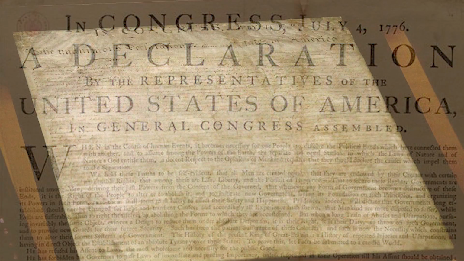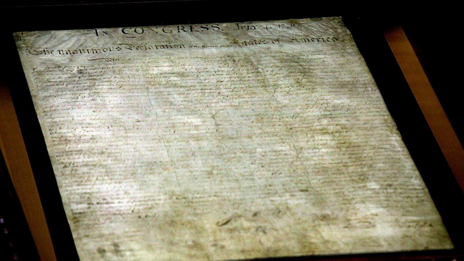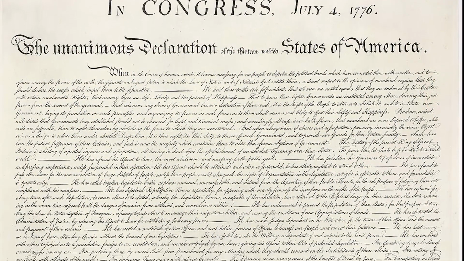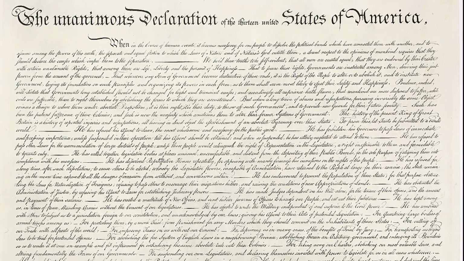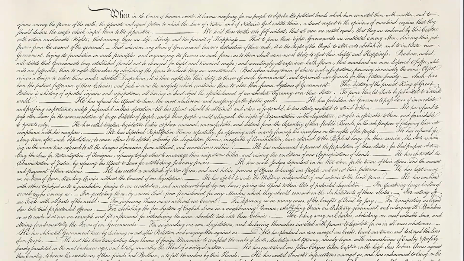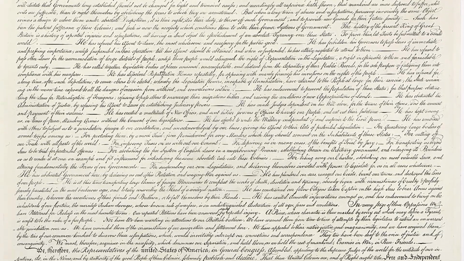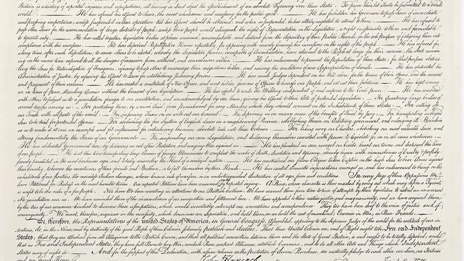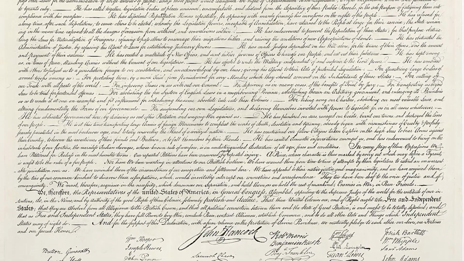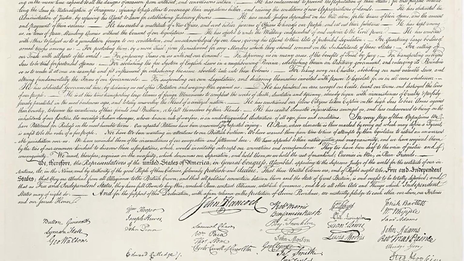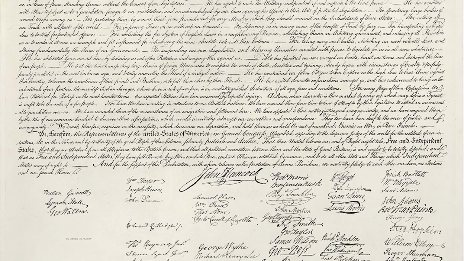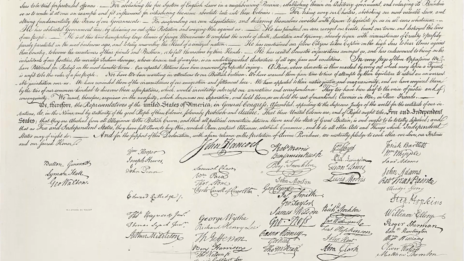The Declaration of Independence is one of the most important documents in American history. It set forth the ideals of freedom and democracy that have become the foundation of the United States. The document states that all men are created equal and have the right to life, liberty, and the pursuit of happiness. It also states that governments derive their power from the consent of the governed, and that it is the right of the people to alter or abolish a government if it fails to protect their rights.